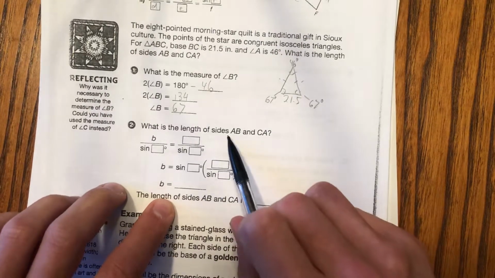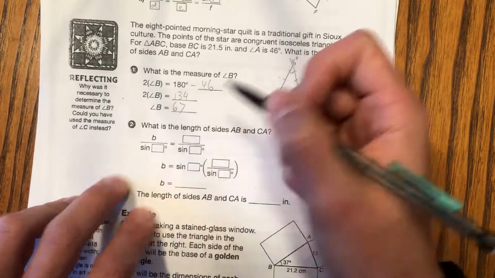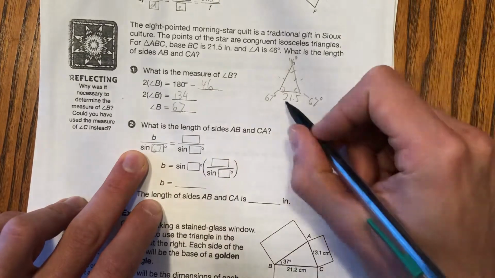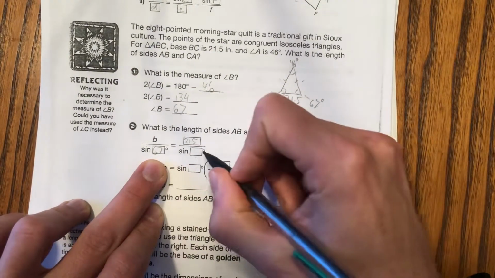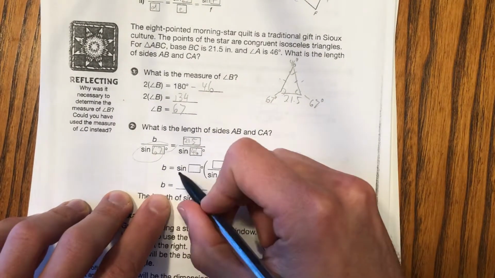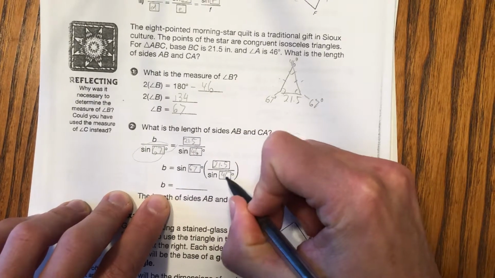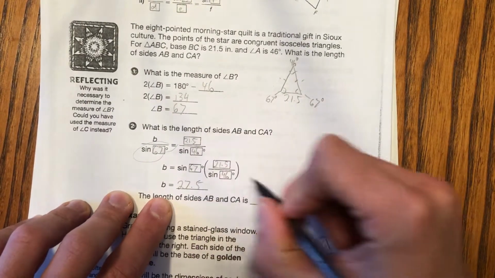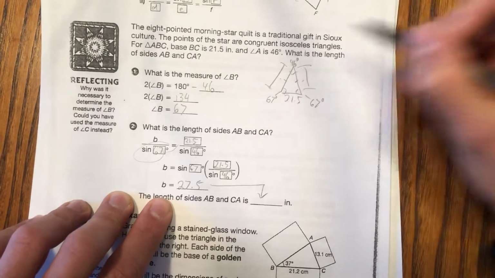What is the length of side AB, CA? They're going to be the same. Sine 67 over B is equal to 21.5 over sine of 46. Rearrange, so bring this to the other side. We have B equals sine 67 times 21.5 over sine 46. Put that in your calculator and you're going to get 27.5. So that's the length of this side and this side.